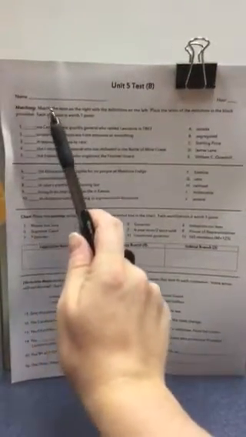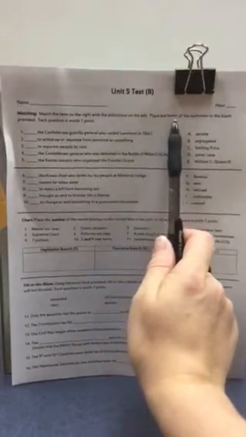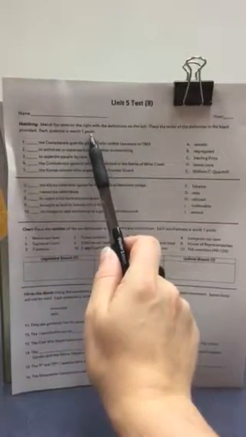Unit 5, Test B. Make sure you put your name and hour at the top, and if you need more time in between reading, just pause. The first section is matching. Match the term on the right with the definitions on the left. Place the letter of the definition in the blank provided. Each question is worth 1 point.